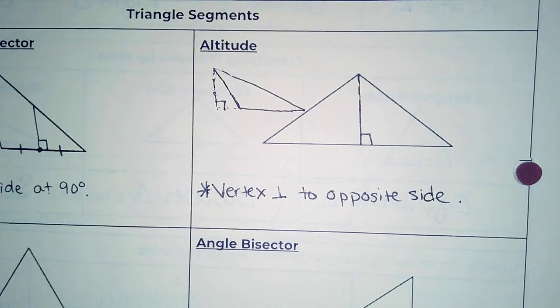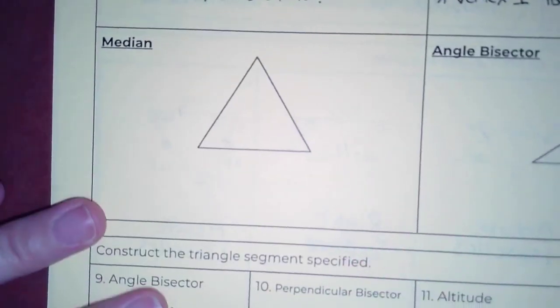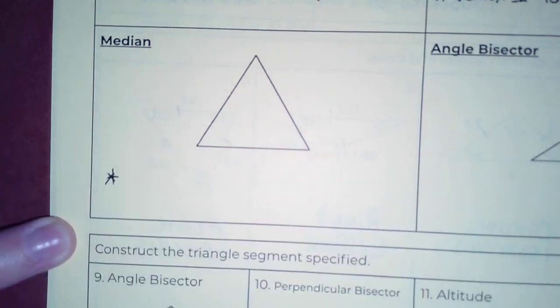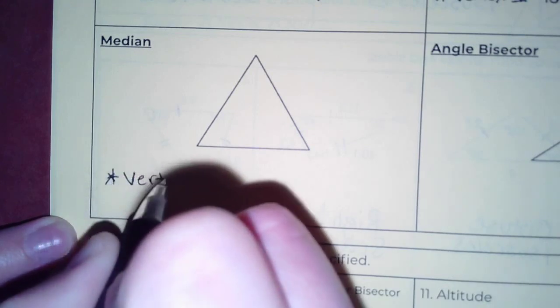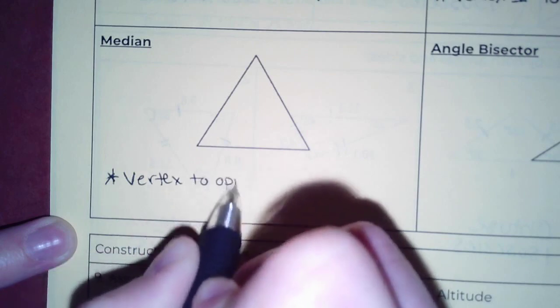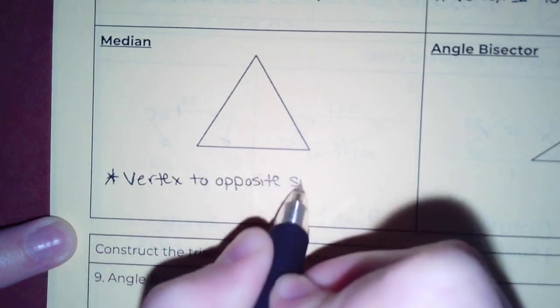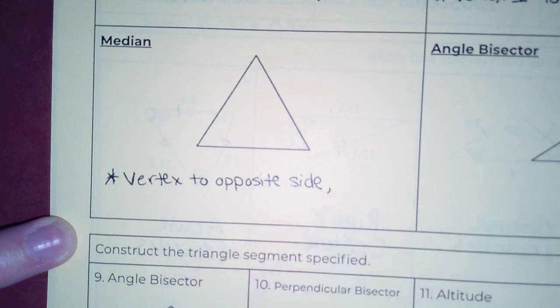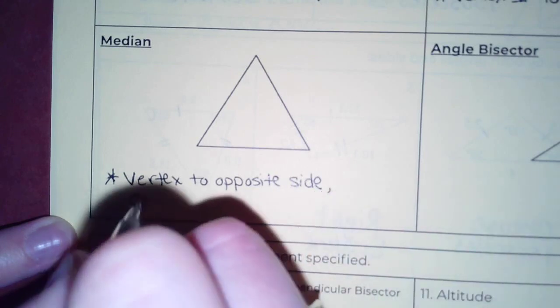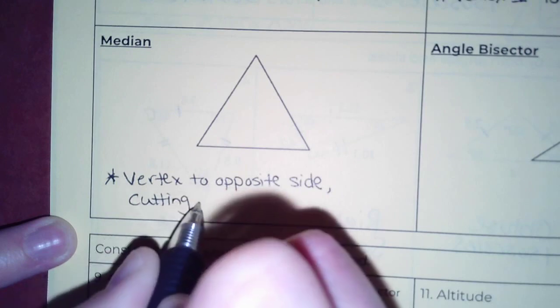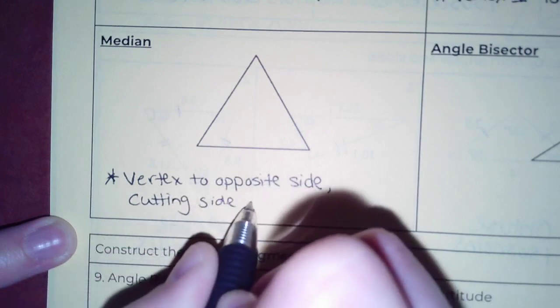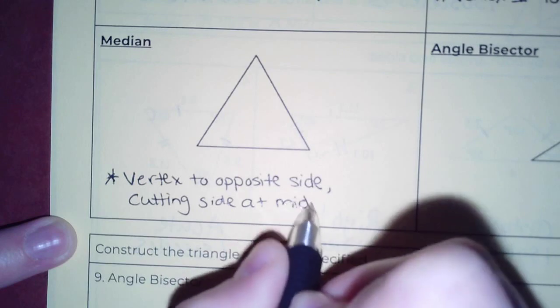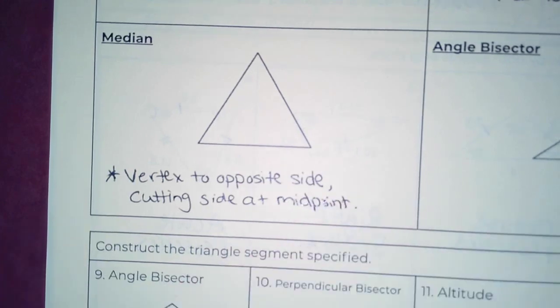Median. Median meaning middle. So a median is the vertex to the opposite side, cutting the side at the middle. So the vertex to the opposite side, cutting side at midpoint. So vertex bisecting the other side.